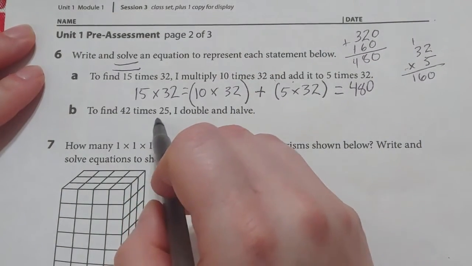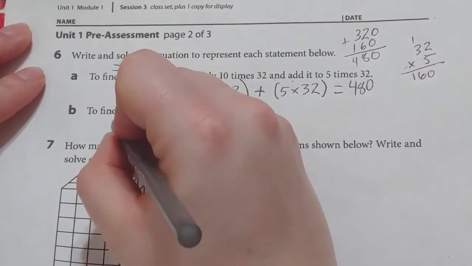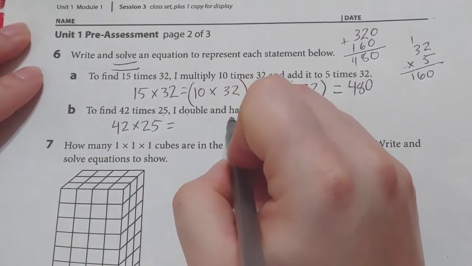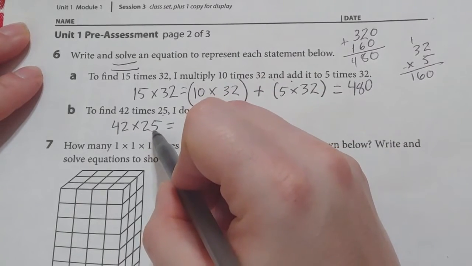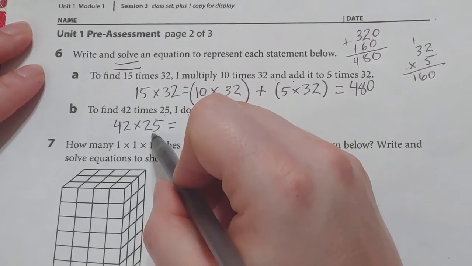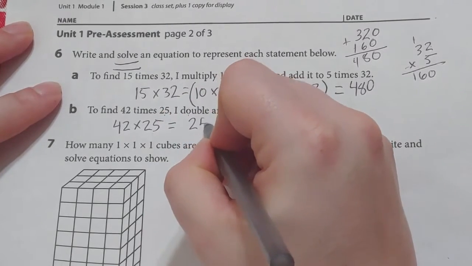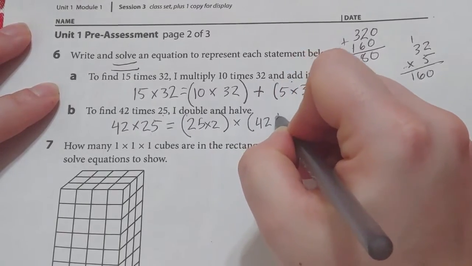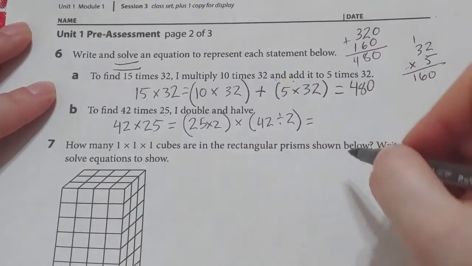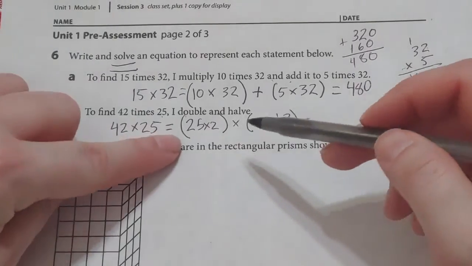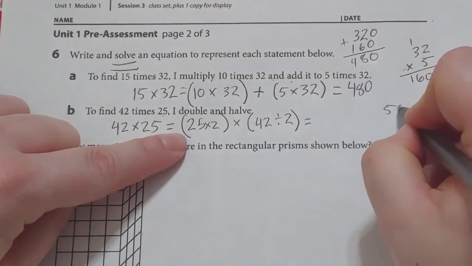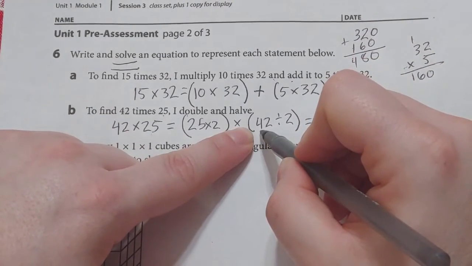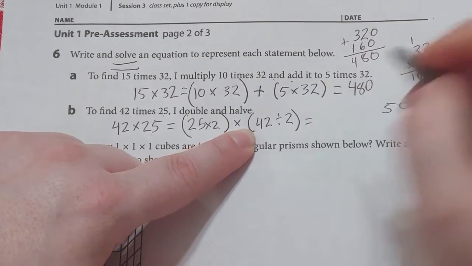Okay, to find 42 times 25, I double and half. Again, halving anything with 5, not easy, so this is where your double is going to be. 25 doubled times 42 halved. So 25 doubled is 50. 42 halved is 21.